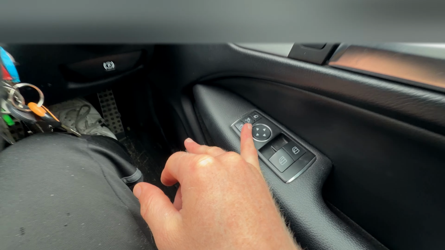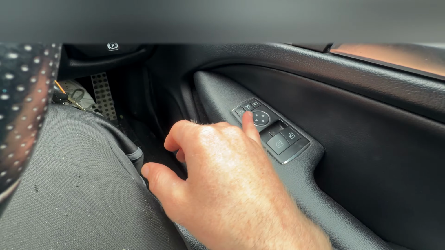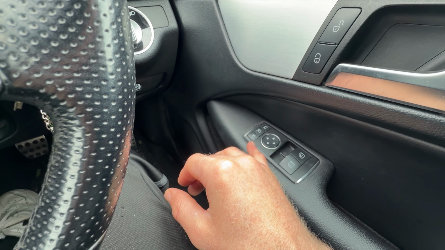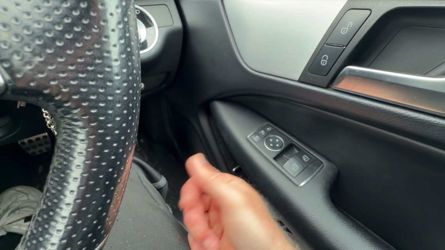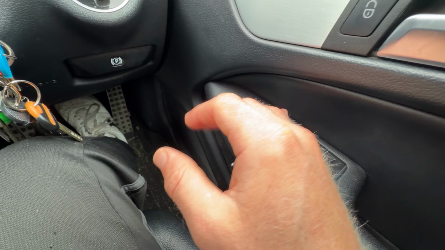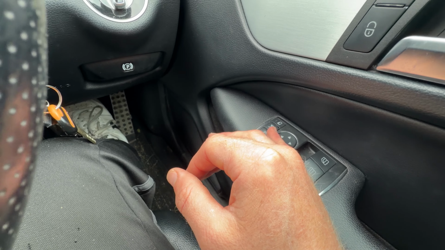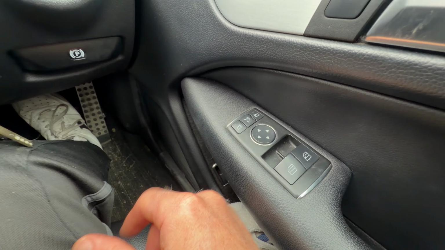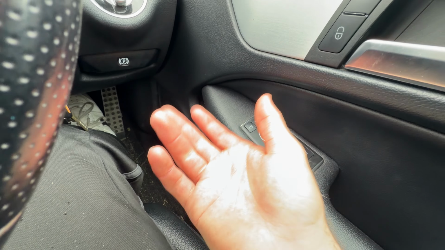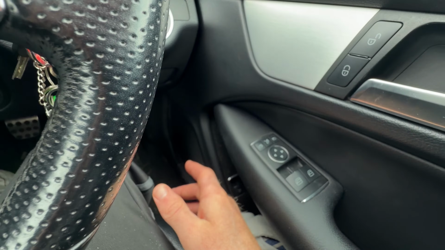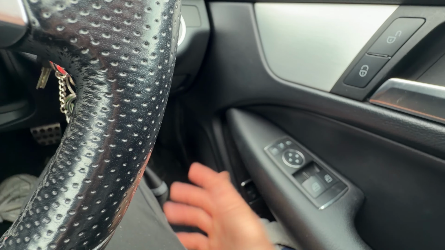Working your way down, we've got some buttons here. So these are for moving your mirrors around. You can adjust that by selecting the mirror that you would like, and then moving the arrows in whatever way you see fit to adjust it to you. And the same goes for the other side, and you can also dip the mirrors in using the middle button as well. The other two buttons, as you might know, are the windows, dual operated, so you can put them up or down in increments, or you can push it all the way down to let it go automatically all the way down, all the way up, and vice versa.